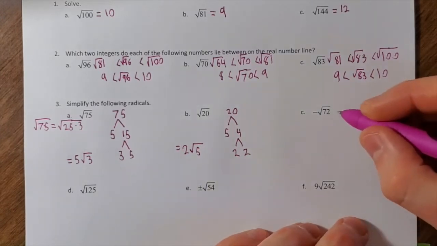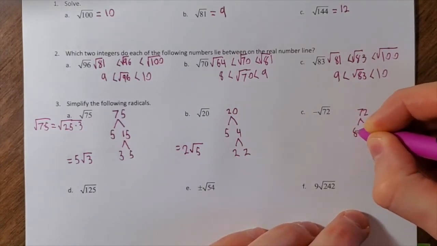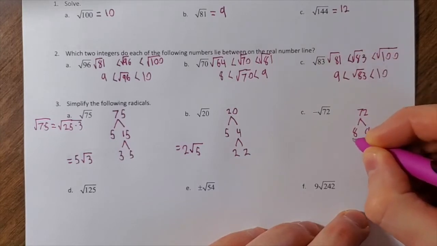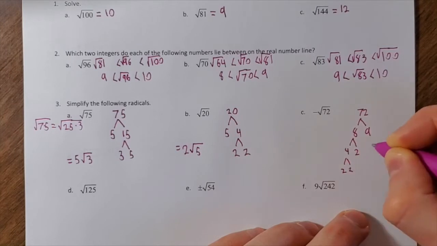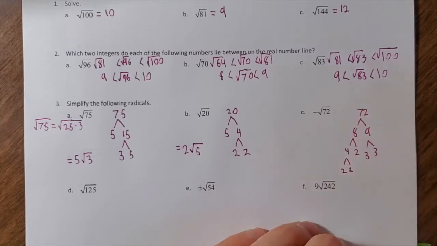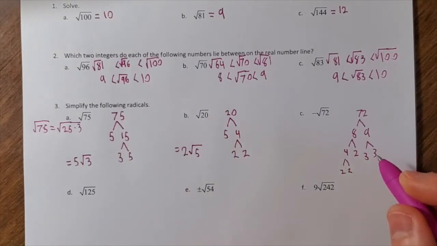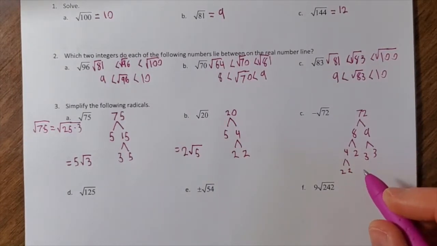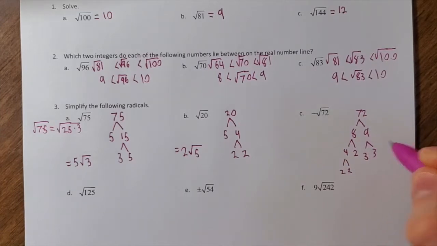Alright, 72 here we've got to break down into its prime factors again. So we get 8 and 9, which becomes 4 and 2, 2 and 2, and then 9 becomes 3 and 3. So we can see we have a lot more going on this time around. We actually have 2 perfect squares that we can pull out here. So we've got our 4 right here, our 2 times 2, and our 9 is our 3 times 3.